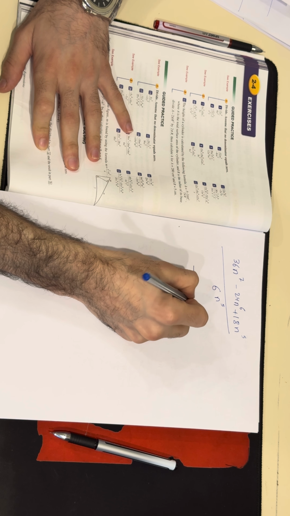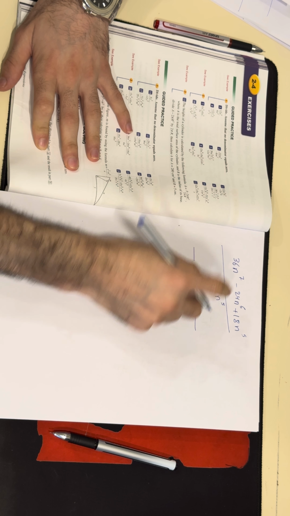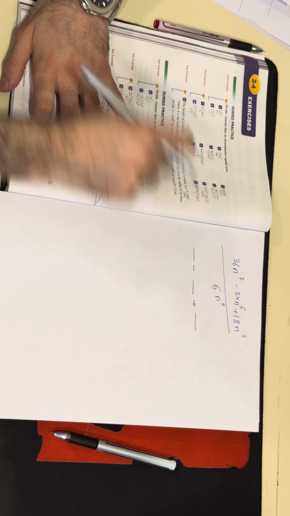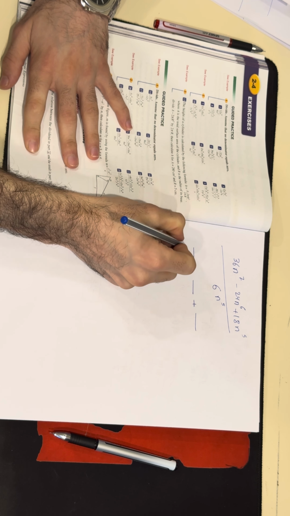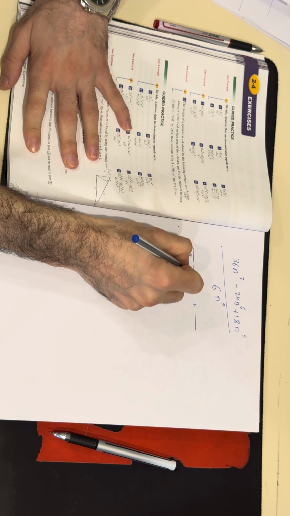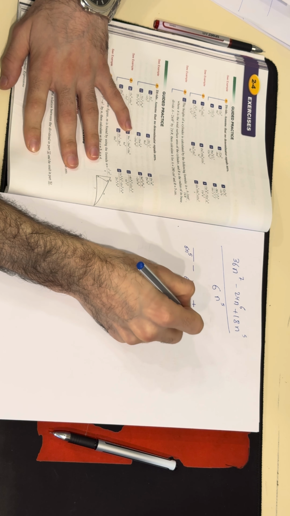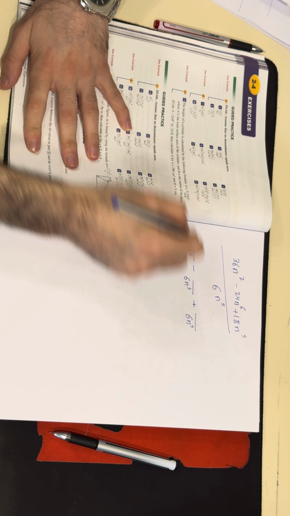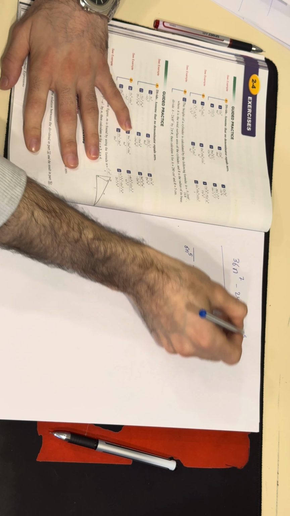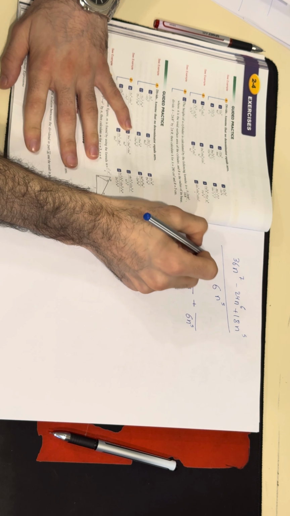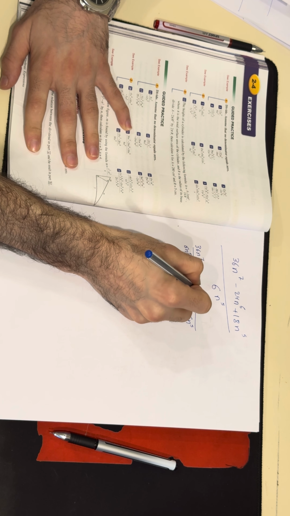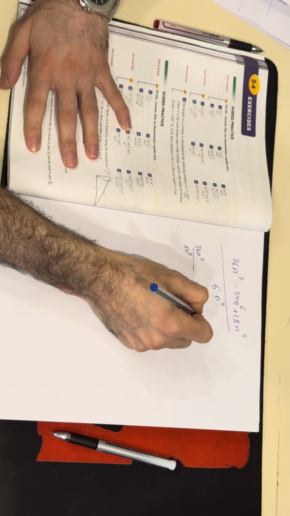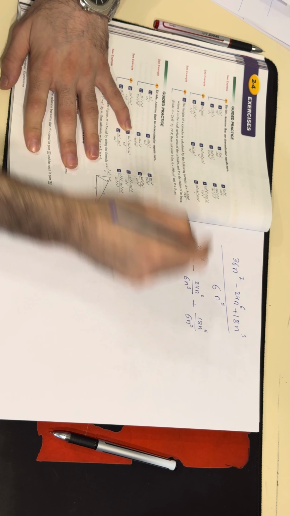So I write minus and plus. I have three terms on the top, so I write three fractions. In the denominator of each fraction, I rewrite 6n power 5, 6n power 5, 6n power 5. Then on the top, I write one term in each: 36 n power 7, second 24 n power 6, then 18 n power 5.